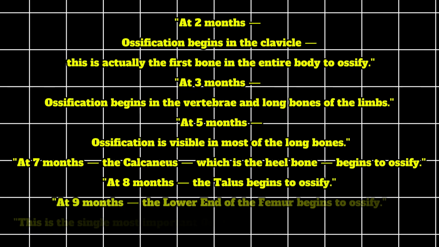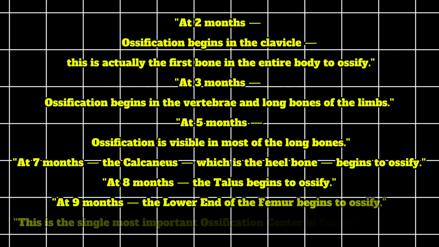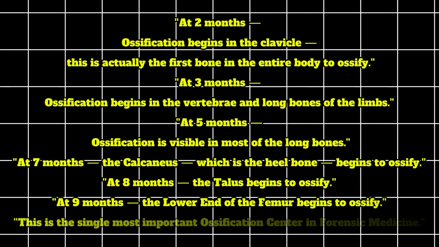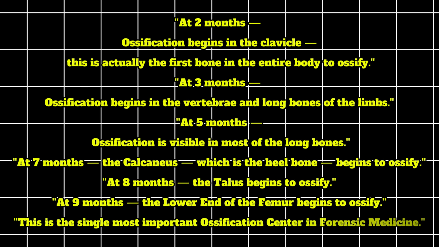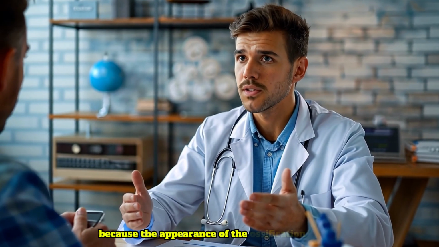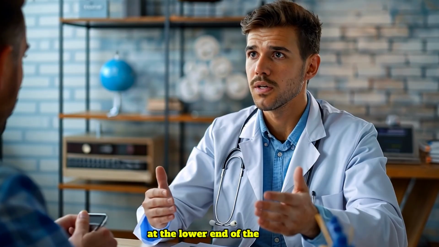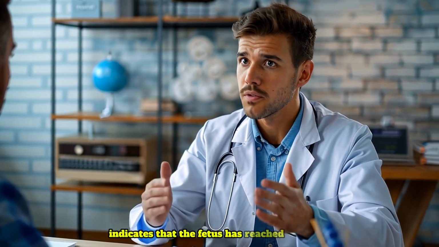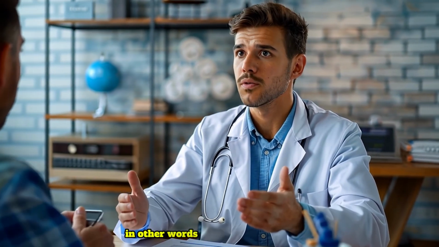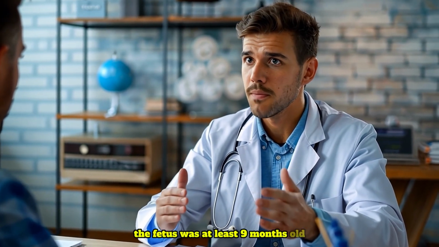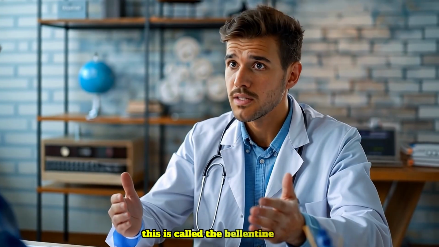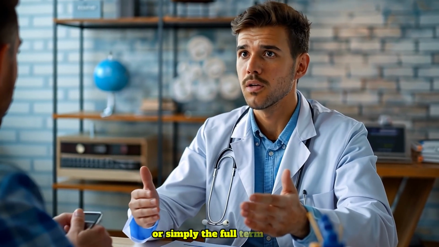At 8 months, the talus begins to ossify. At 9 months, the lower end of the femur begins to ossify. This is the single most important ossification center in forensic medicine. Why? Because the appearance of the ossification center at the lower end of the femur indicates that the fetus has reached full term. In other words, if this center is present, the fetus was at least 9 months old. This is called the Bellantine sign, or simply the full-term sign.